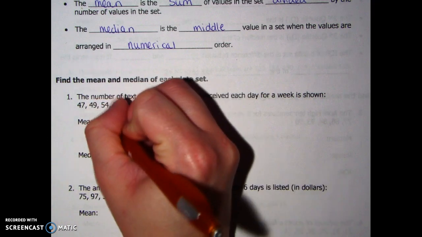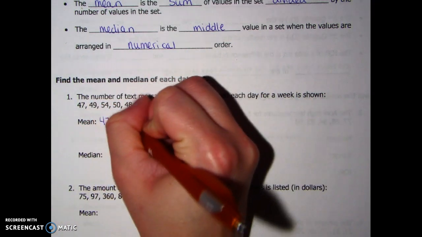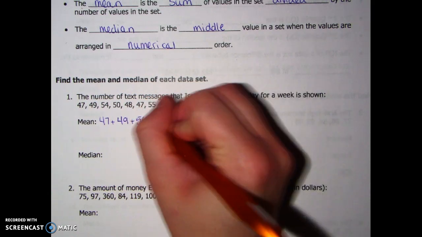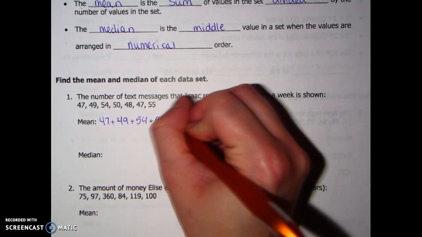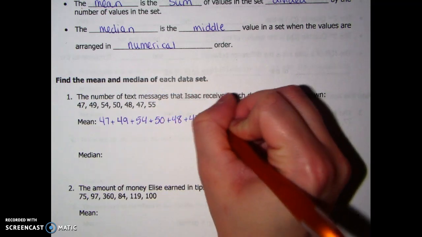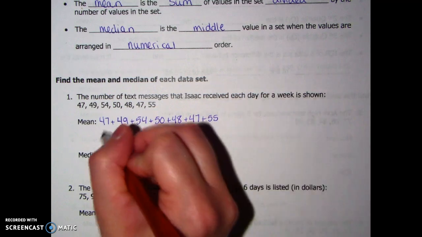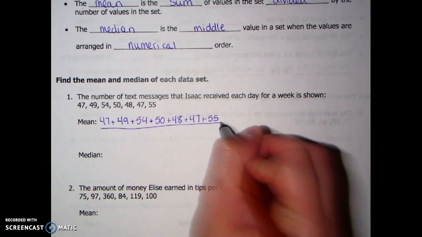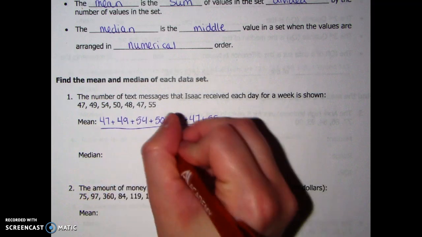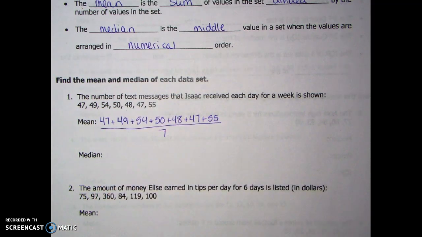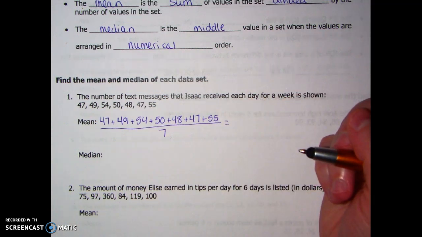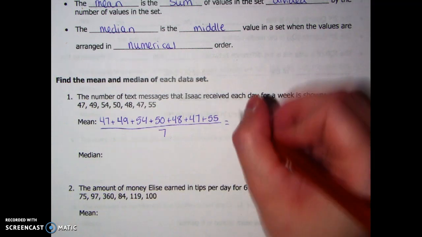So 47 plus 49 plus 54 plus 50 plus 48 plus 47 plus 55. And we are dividing it by however many terms there are. So 1, 2, 3, 4, 5, 6, 7. Okay? And when you add up all these numbers, you get 350.